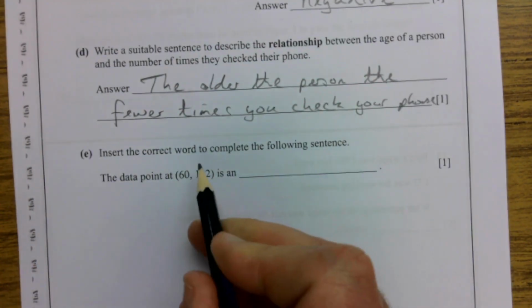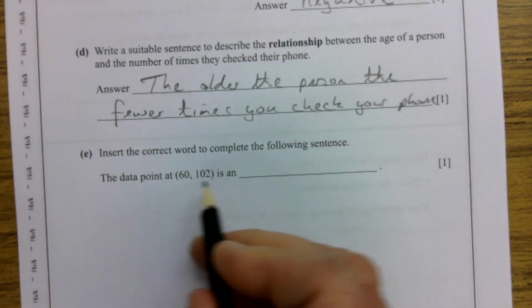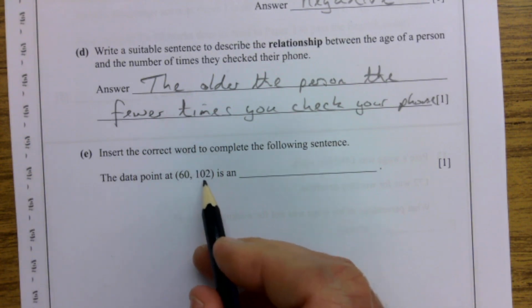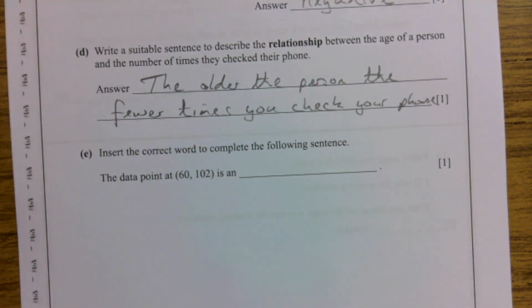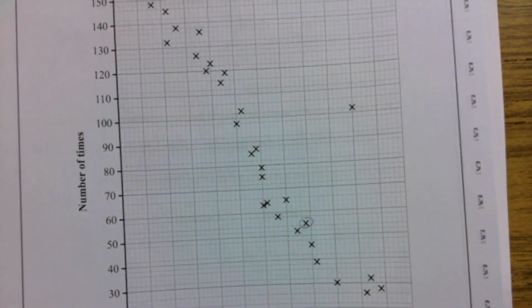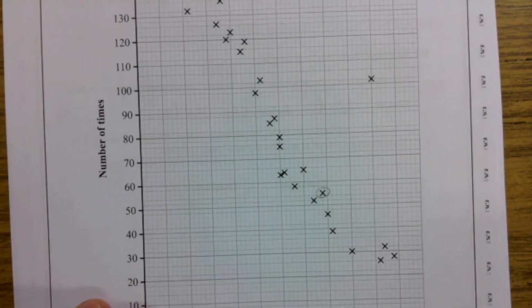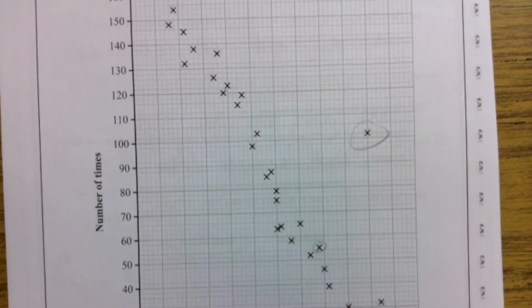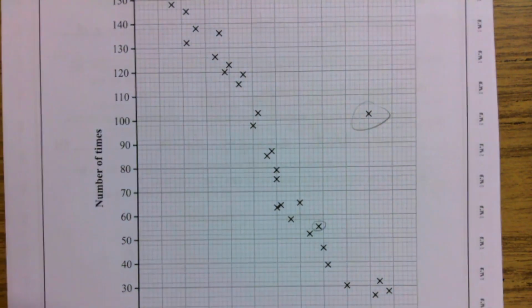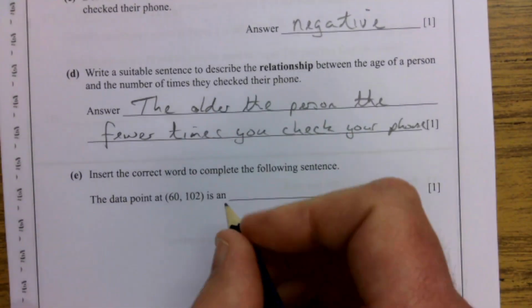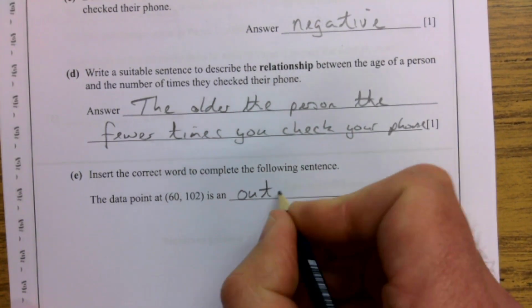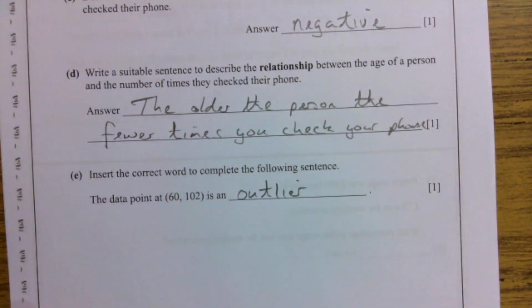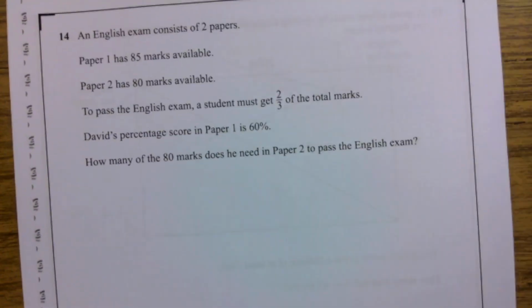Insert the correct word to complete the following sentence. The data point 60, 102 is an, well, it looks like it's going to start with a vowel, doesn't it? Because it's an. So there's 60, 102. That one's sitting way out from the rest of the data, so that's known as an outlier. Okay.